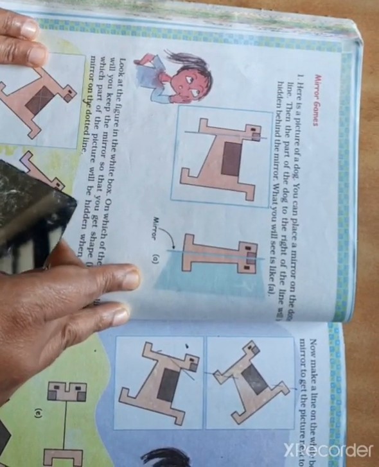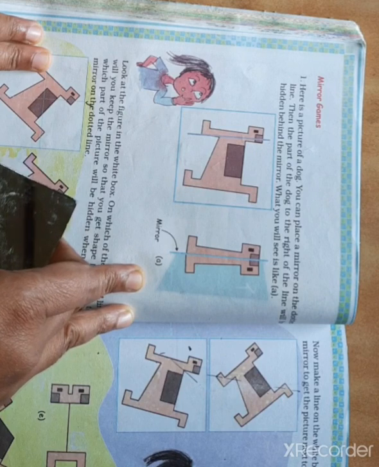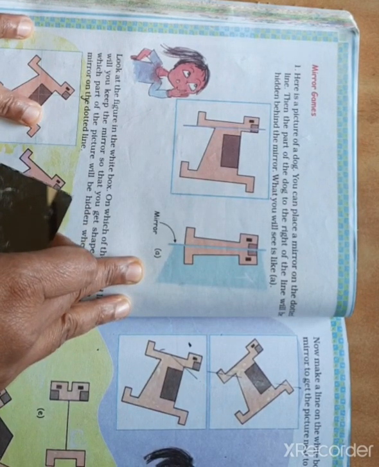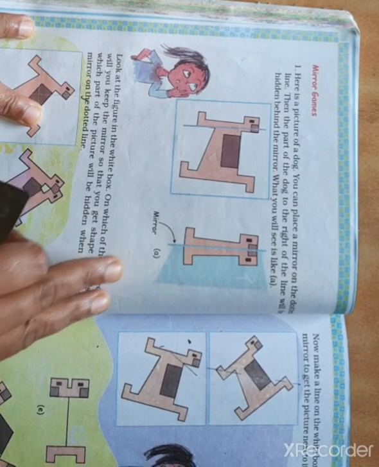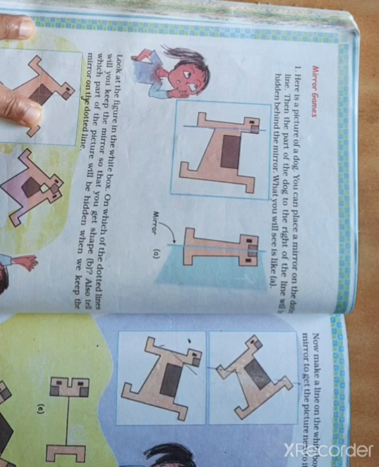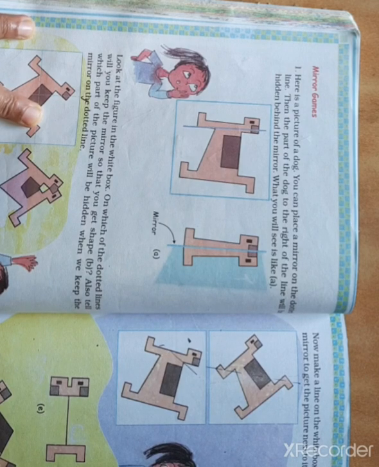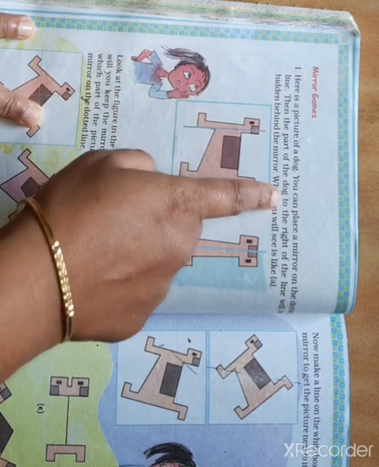Here is a picture of a dog. You can place a mirror on the dotted line, then the part of the dog to the right of the line will be hidden behind the mirror. What you will see is like figure A. So this is a figure of a dog.